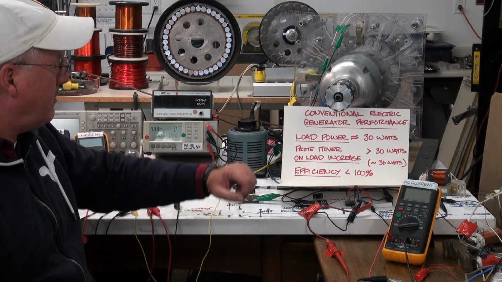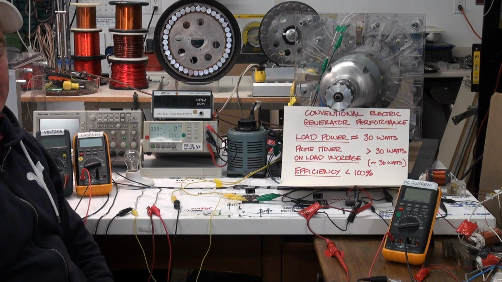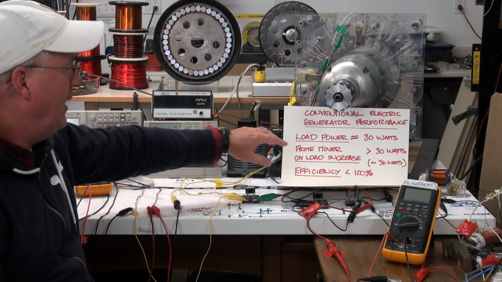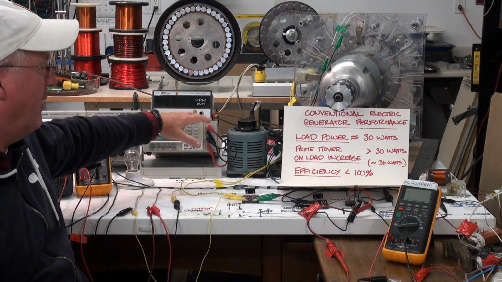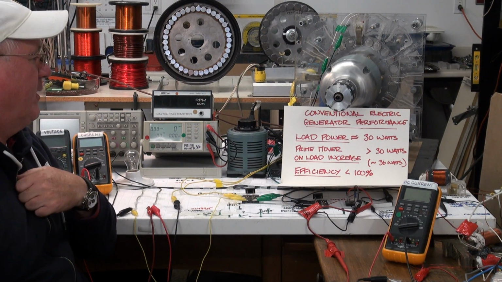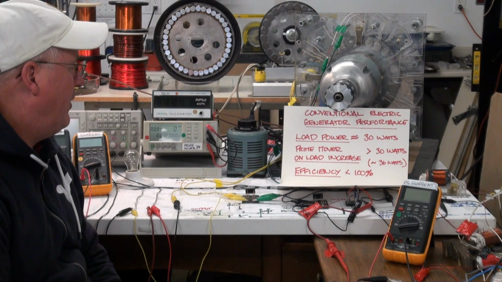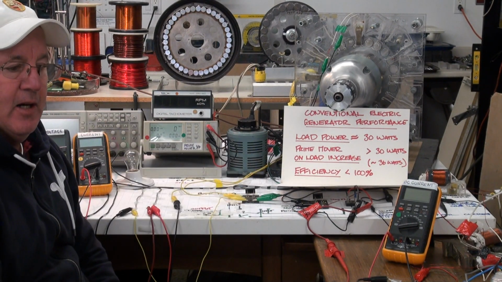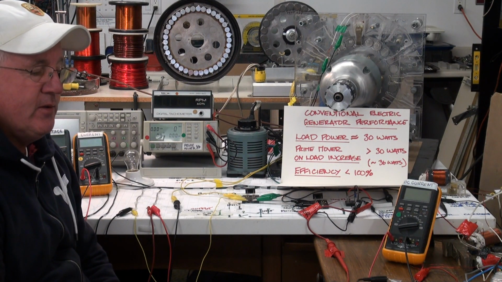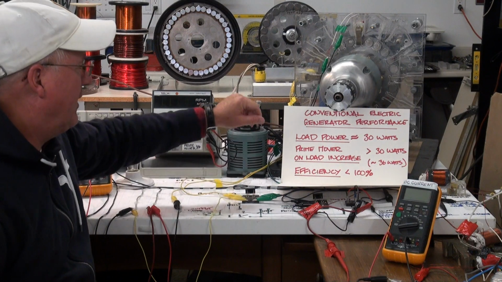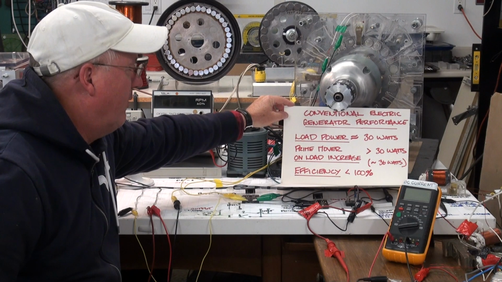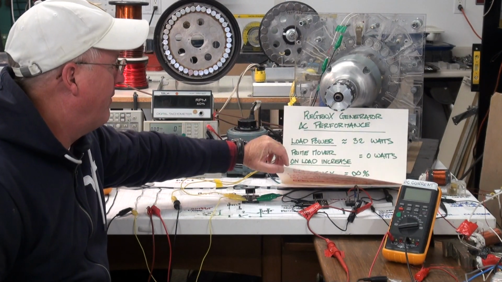And the prime mover input consumption will go up by about 36 watts. And these numbers are approximate depending on where we set the idle input, the no-load input. And the efficiency of the conventional generator, as per all electric generators, is less than 100%. So then we are going to engage the ReGenX generator in the prototype.